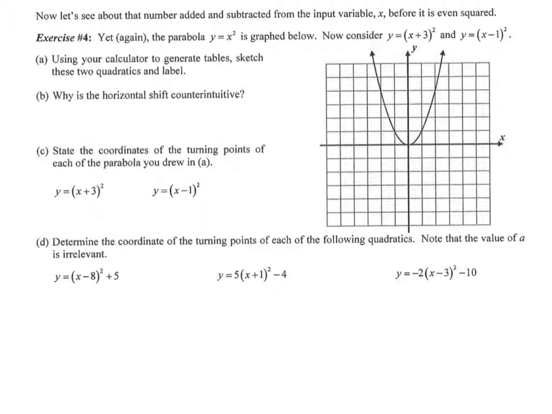So now let's see about that number added and subtracted from the input value, x, before it's even squared. So y equals x plus 3 squared and y equals x minus 1 squared. Using your calculator, generate tables, sketch these two quadratics, and label. So y equals x plus 3 squared is right here.